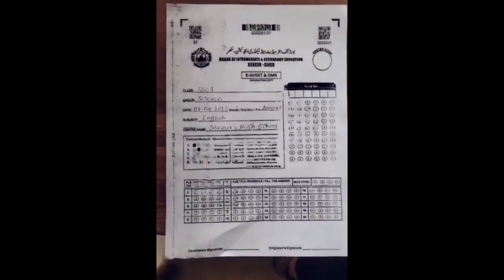OMR, or optical mark recognition, is a technology that detects answers marked on sheets using specialized scanners and software. Proper utilization of this system is essential for accurate grading. Students should be aware of how to rectify errors on the OMR sheet, as this technology may be new to many. Following clear instructions can help prevent unnecessary complications.